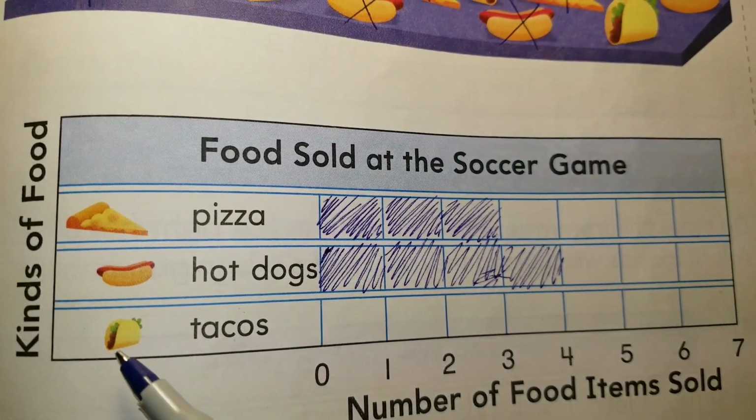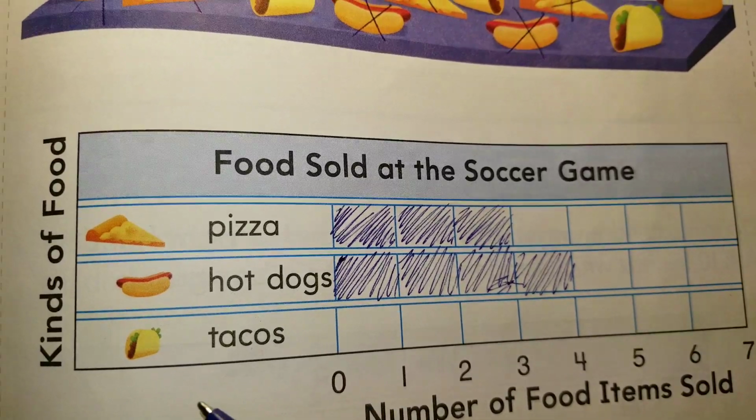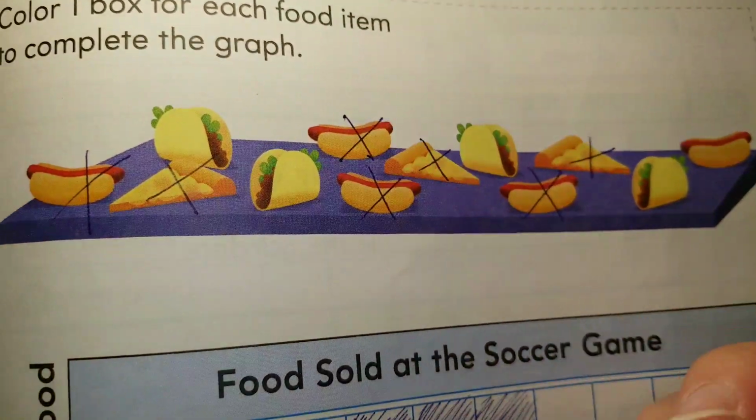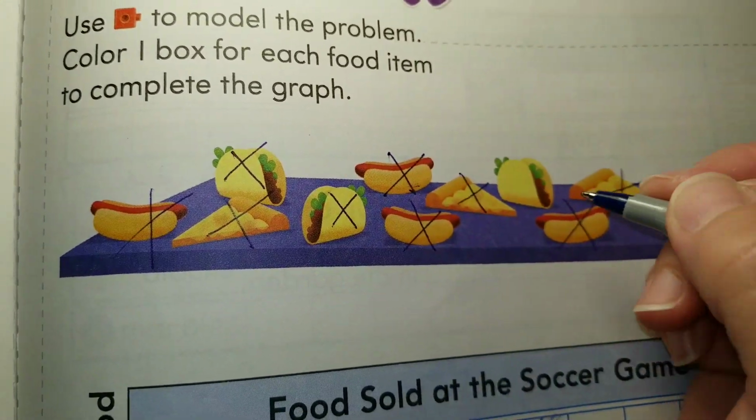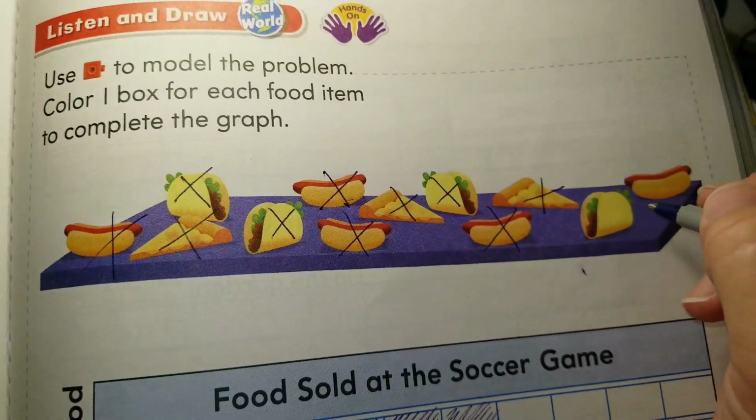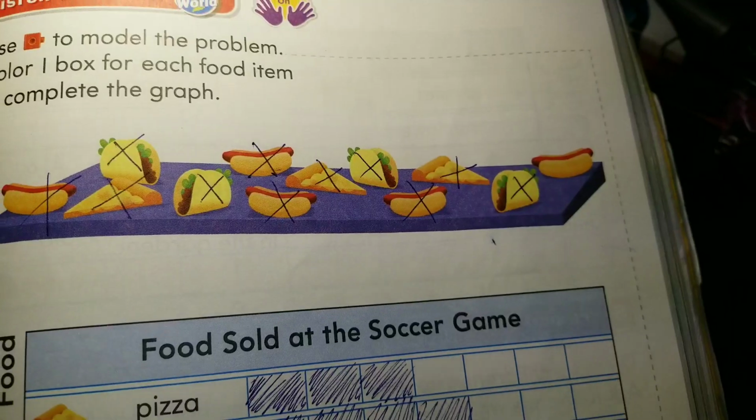Our last kind of food, boys and girls, is the tacos. So we go back, we're going to count tacos. We say 1 taco, 2 tacos, 3 tacos, and 4 tacos. So we get number 4 again.